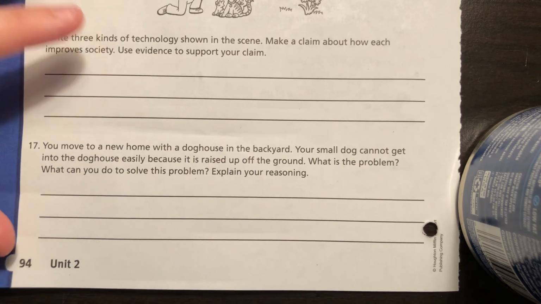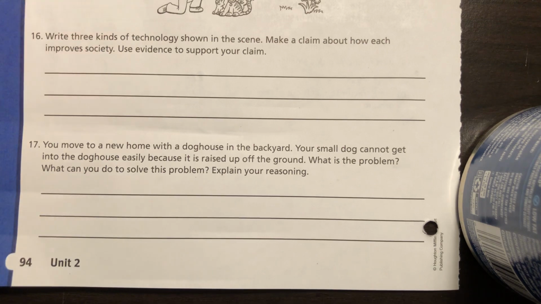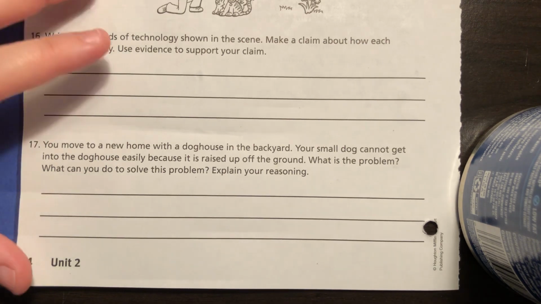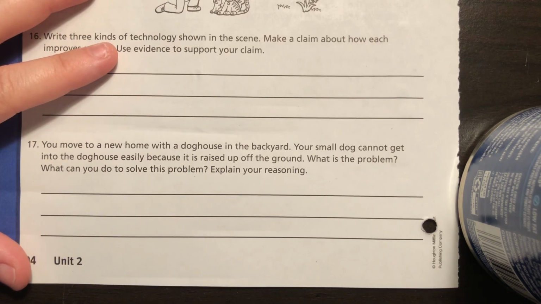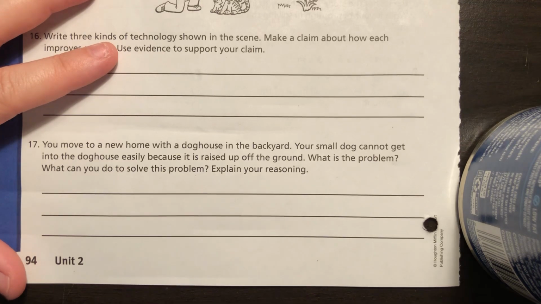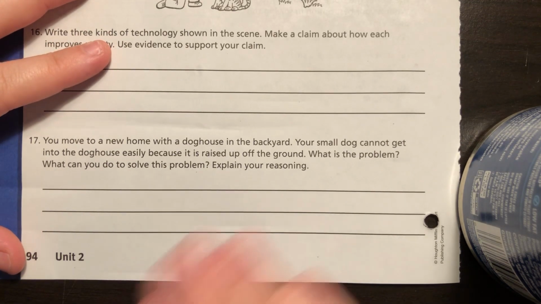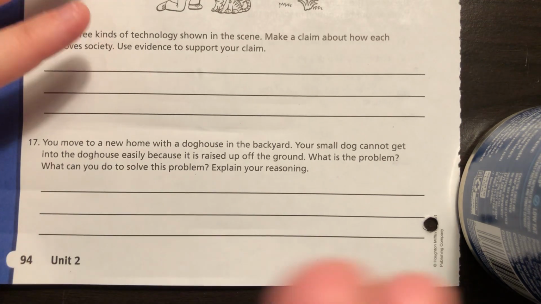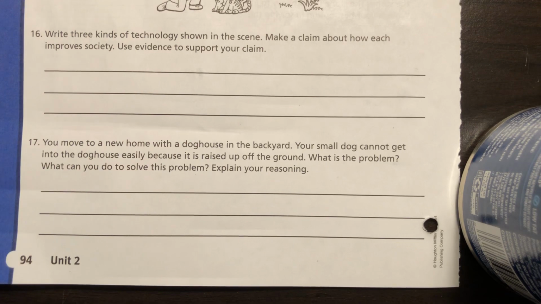You moved to a new home with a doghouse in the backyard. Your small dog cannot get into the doghouse easily because it is raised up off the ground. What is the problem, and what can you do to solve the problem? So the problem is that the dog cannot reach the doghouse. It is too high. So a possible solution is to design and build a ramp to the doghouse for the dog to climb. Sometimes you can build a ramp. You can do a little staircase. A ramp would be easier because they wouldn't have to jump. They would just walk up. So there you go. You solved the problem.